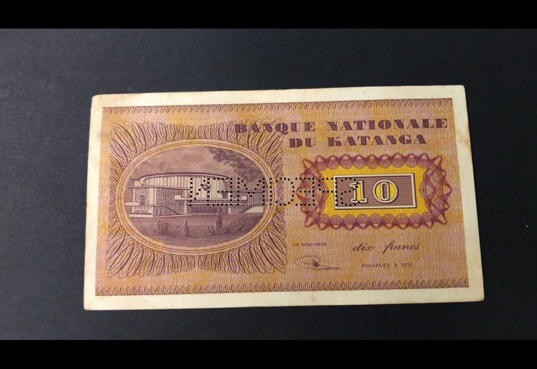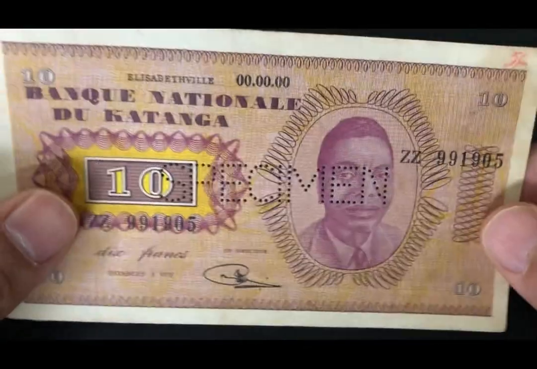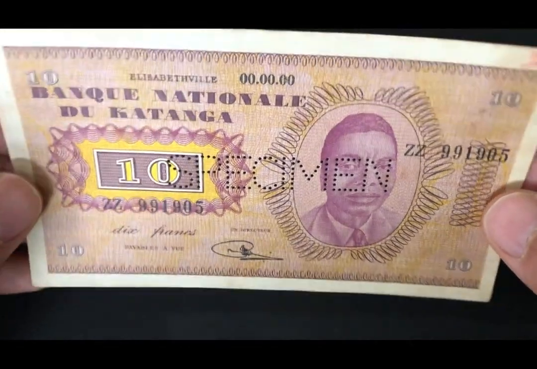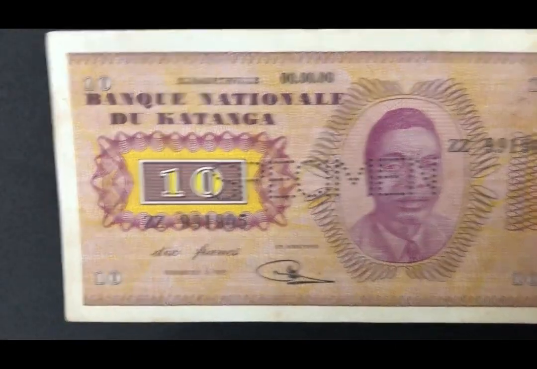So what happened to Katanga was it only lasted for 2.5 years. Eventually, in 1963, UN peacekeeping forces moved in. Moise Tshombe fled to Spain, and Katanga was reincorporated into Democratic Republic of Congo peacefully. And what happened to Tshombe was eventually he was captured and jailed in Algeria, where he died in captivity. So this is basically a side story about Congo, about this province of Katanga, which was temporarily independent but eventually went back to Congo.